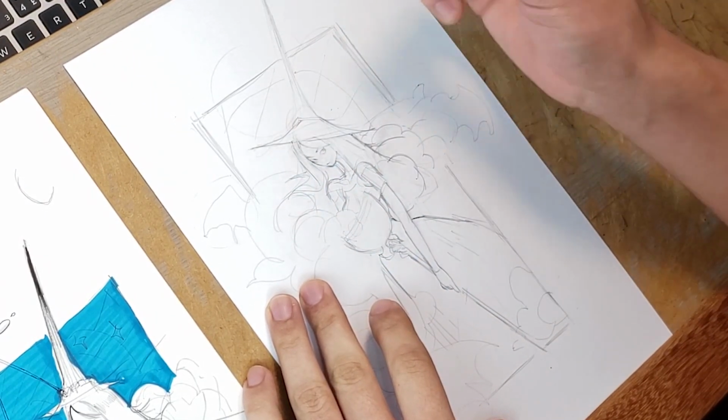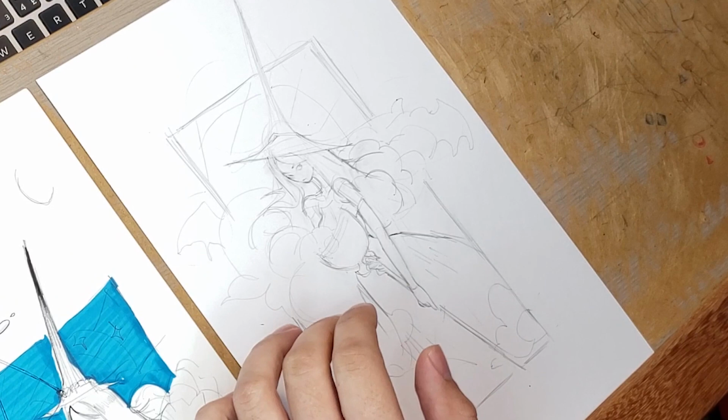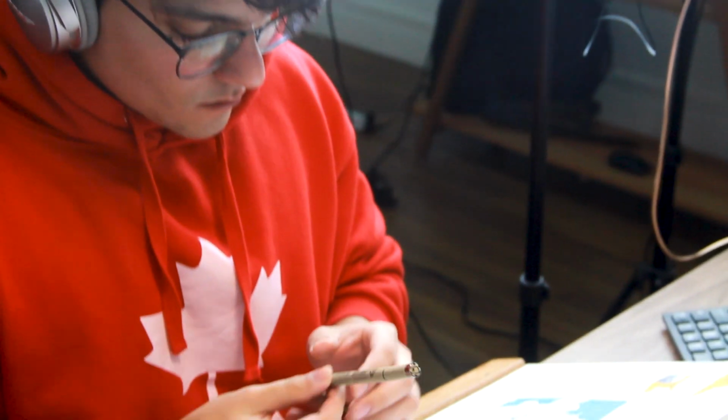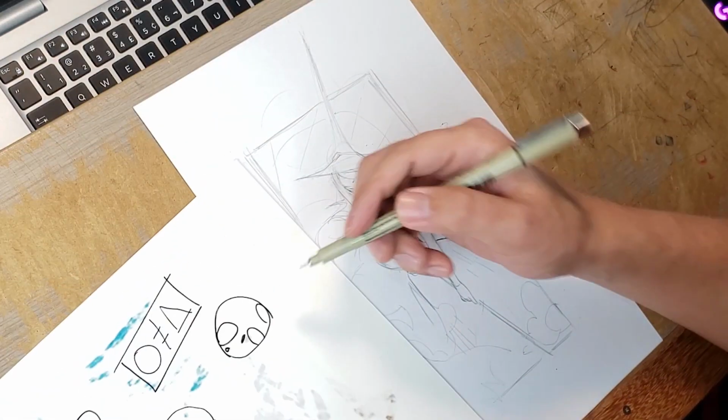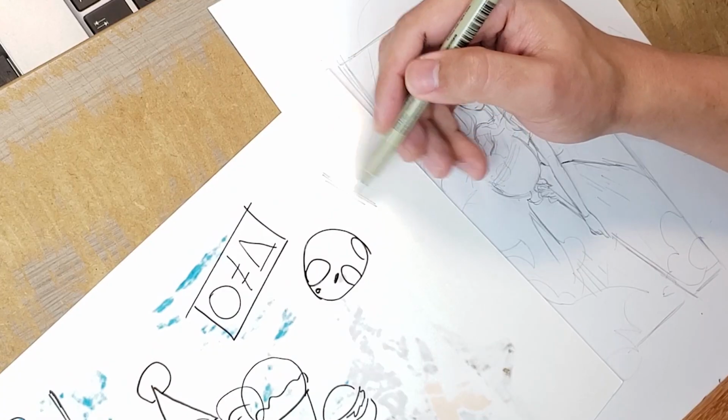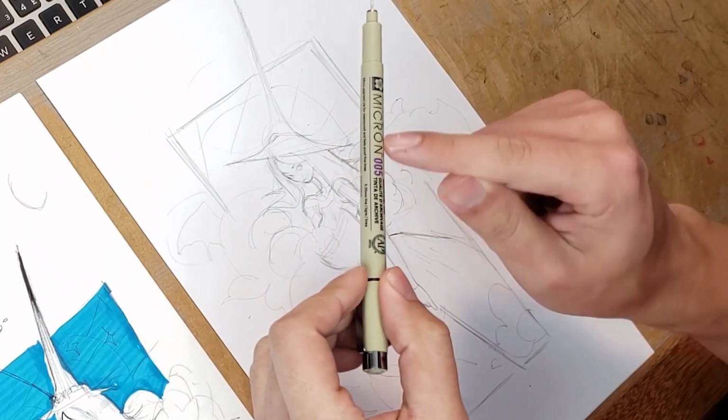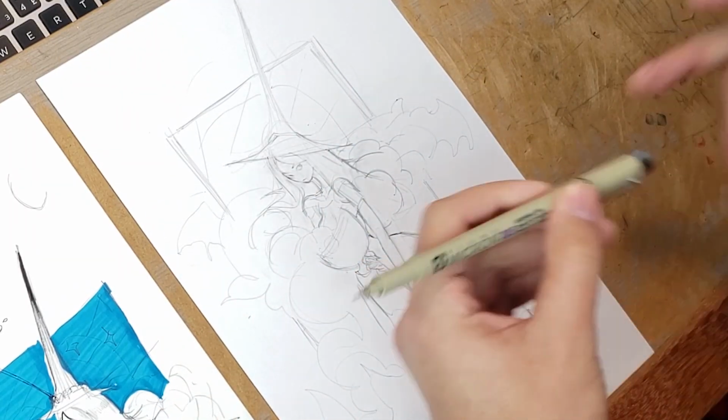One mistake that I did before, I used too thick of a pen to draw the face. Now I'm using this one that is super thin. Take a look. To do the face, but afterwards I will increase the size of it. Actually double it.